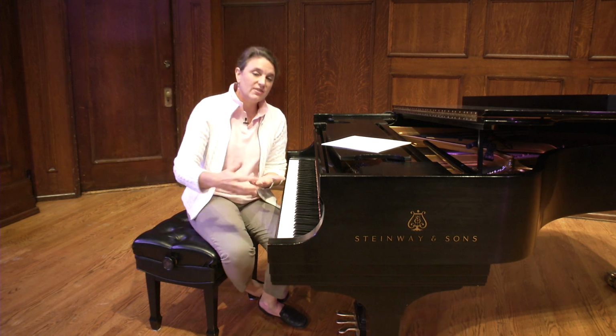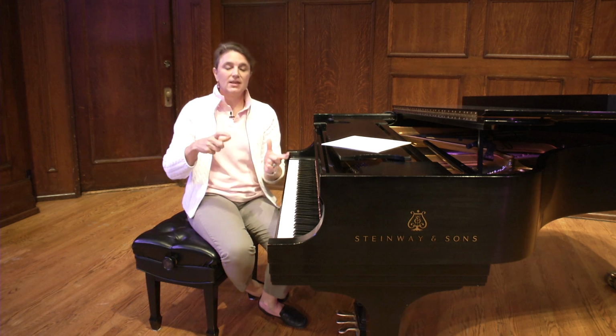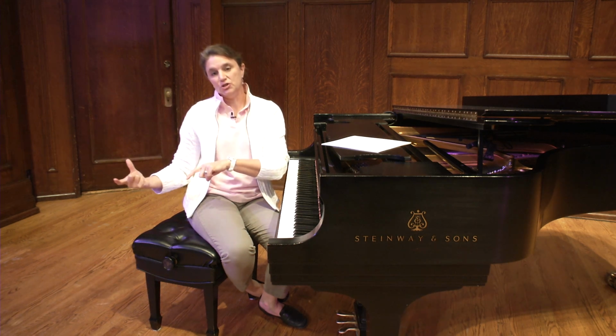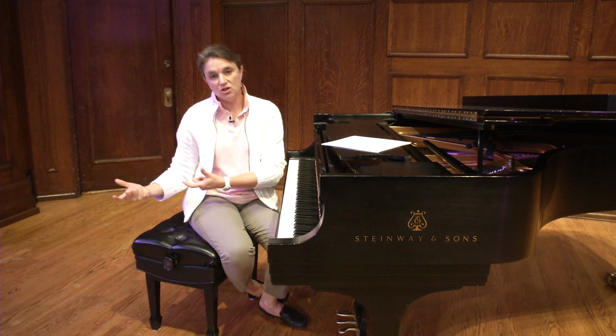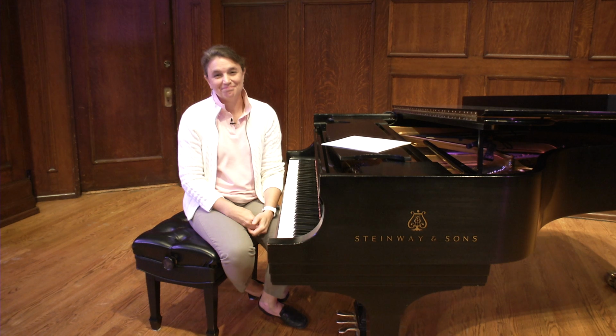So once you have that feeling of those lyrics, then we can take that and move it into the music of the song, and then combine the two, and then you have your piece.